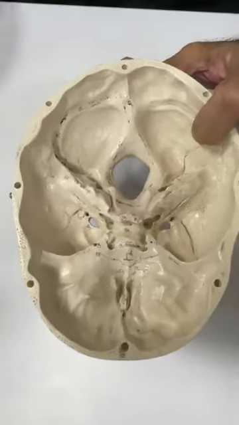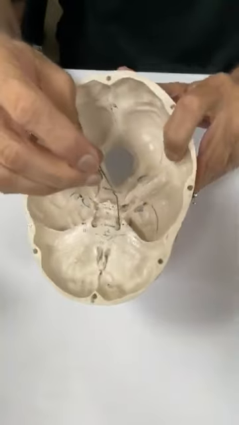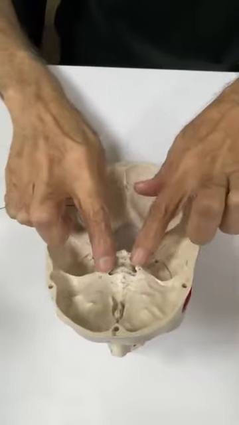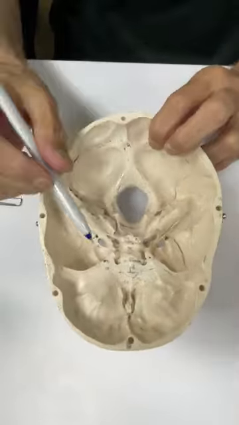Then we have optic canal. Here, optic canal. Optic canal. Now we are entering into the middle cranial fossa, lesser wing of sphenoid.